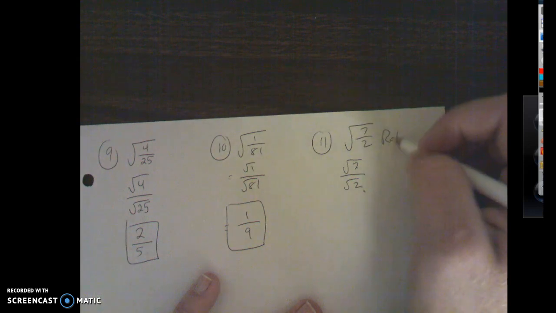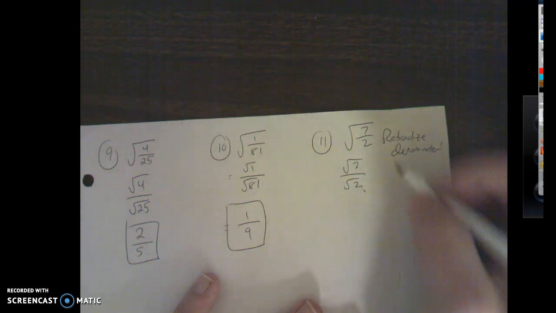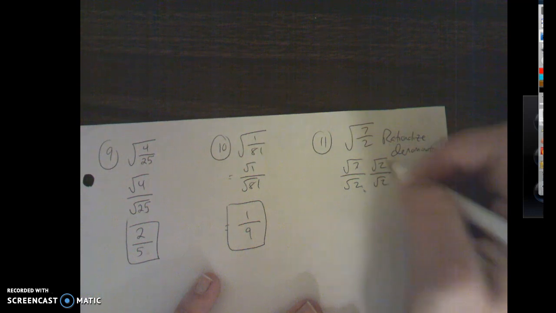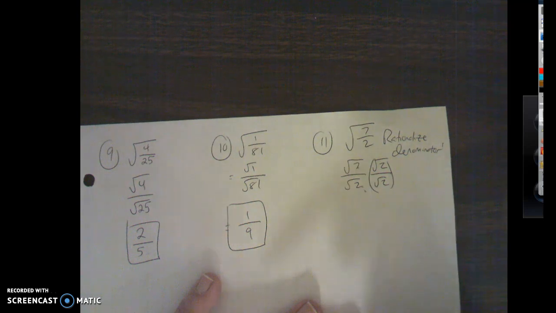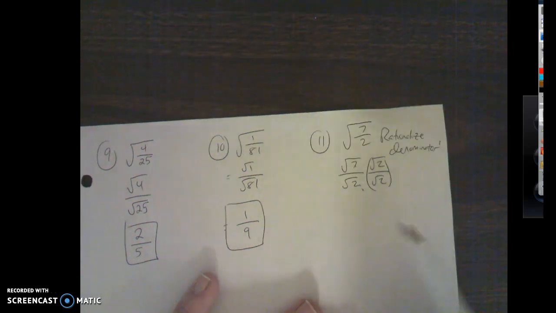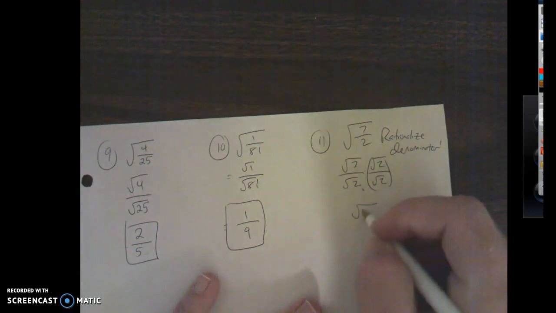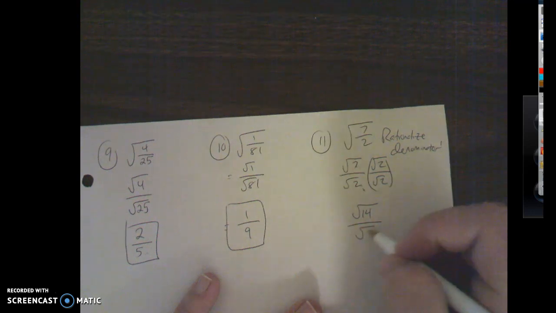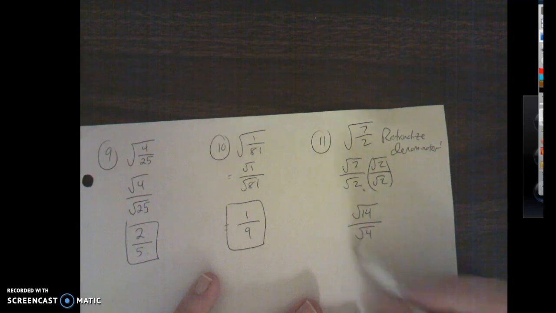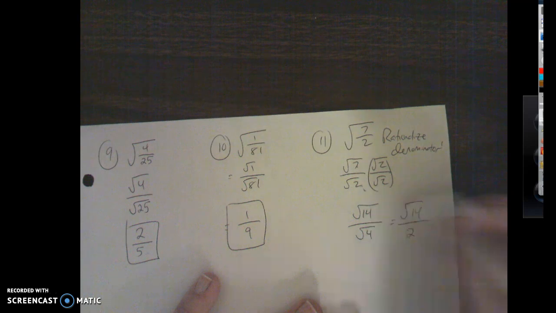So we have to rationalize the denominator. Okay? Which means I have to multiply top and bottom by square root of 2. Keep this in mind, guys. What is the square root of 2 over square root of 2? It's still just 1. Okay? I'm not changing the value of the problem, I'm changing the way it looks. My numerator, root 7 times root 2, is root 14. My denominator, root 2 times root 2, is square root of 4. Well, that's cool because what is the square root of 4? 2. So I have root 14 over 2.